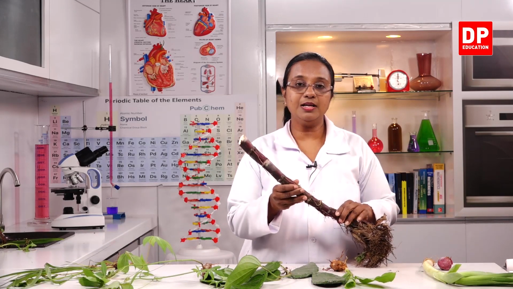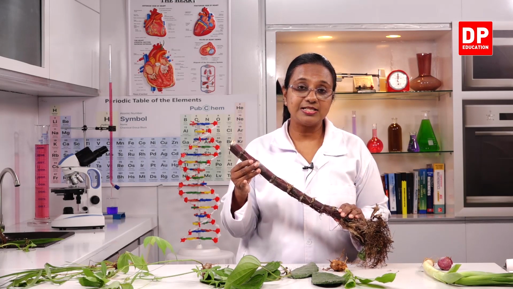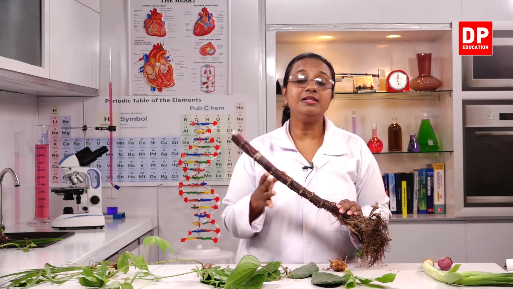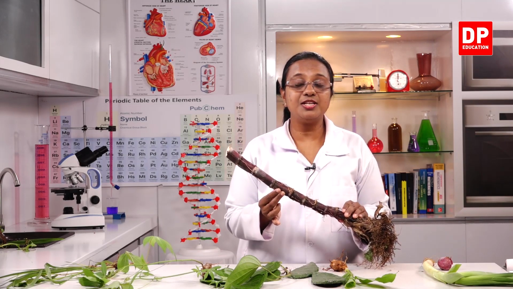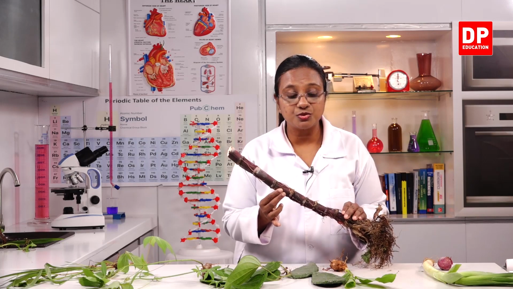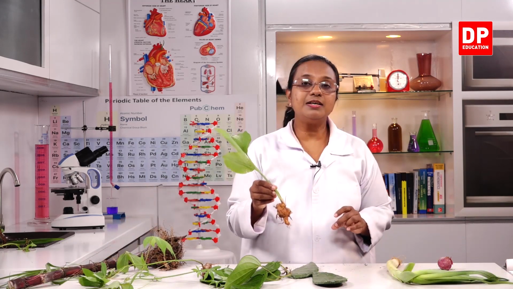Then I have the sugarcane plant. You know what sugarcane is. Sugar is made from sugarcane syrup. So in this plant, the stem stores food. So here an additional function of the stem is to store food. Then I have a turmeric plant.